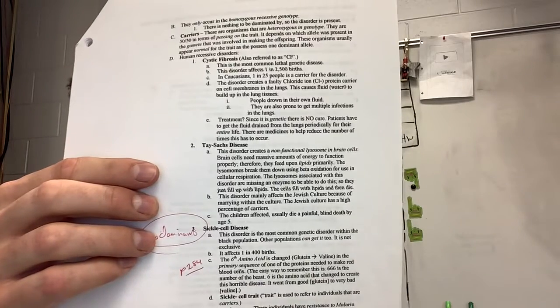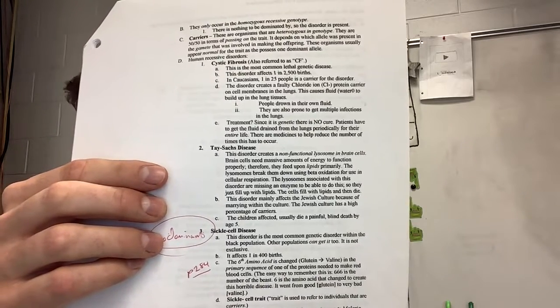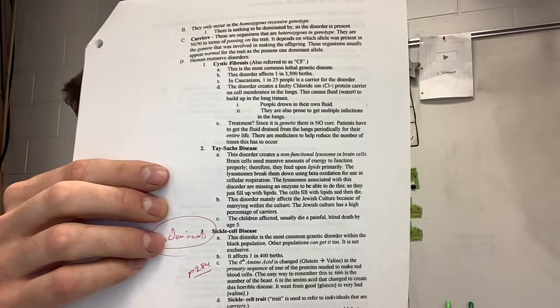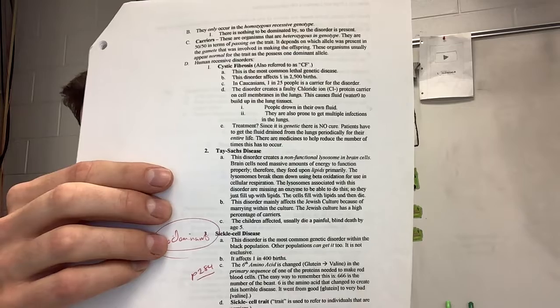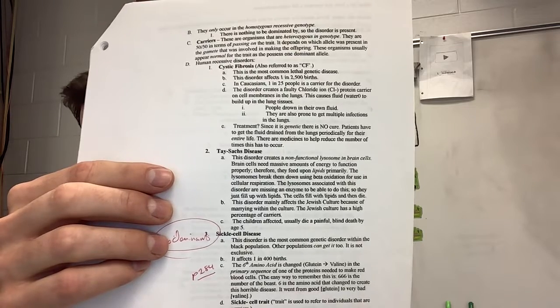Okay. So, first one here, Tay-Sachs. Now, this is talked about in your book a little bit. They've got some sections for each one of these. Tay-Sachs. Read part A for us, Walker. This disorder creates a non-functional lysosome in brain cells. Brain cells need massive amounts of energy to function properly. Therefore, they feed upon lipids primarily. The lysosomes break them down using beta oxidation for use in cellular respiration. The lysosomes associated with this disorder are missing an enzyme to be able to do this, so they just fill up with lipids.